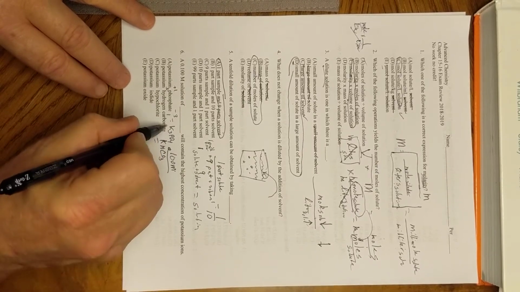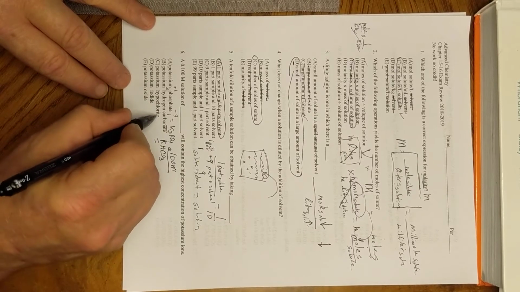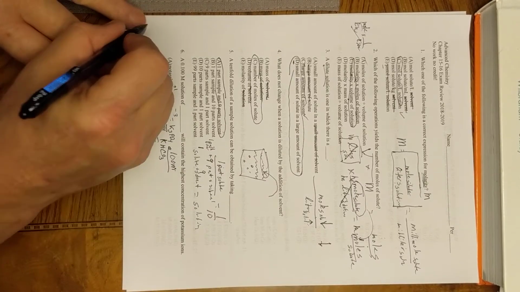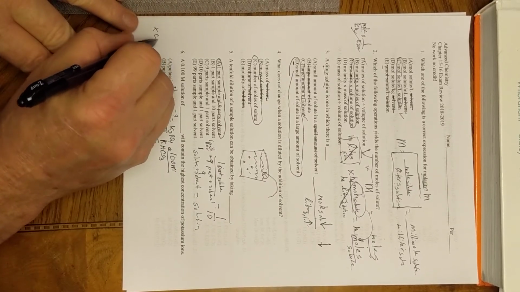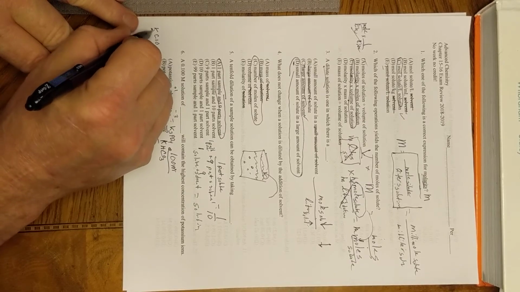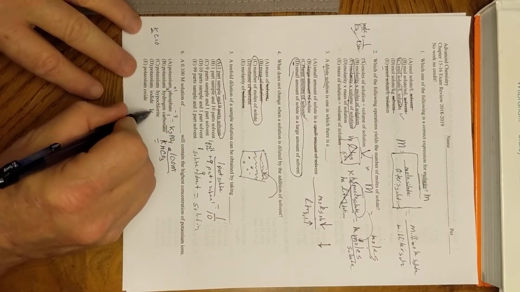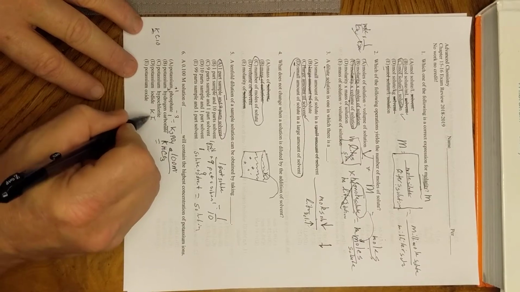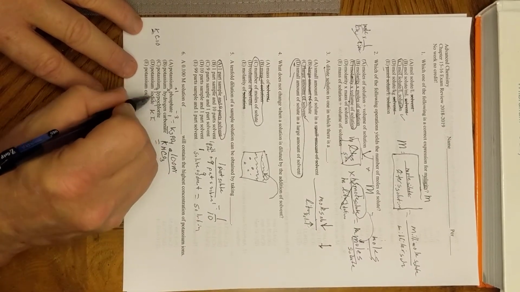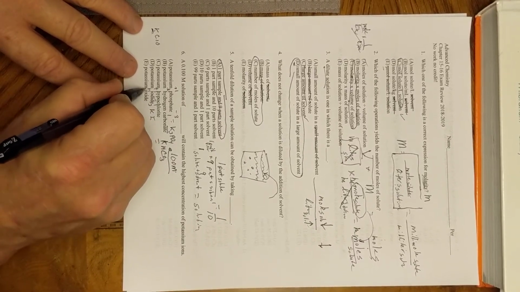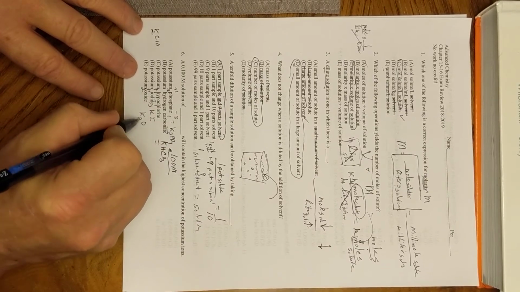That only has 1 K, this one has 3. Potassium hypochlorite, KClO, that only has 1 potassium in it. Potassium iodide only has 1 K in it, it's +1, -1. +1, -2, so you got 2 potassiums.